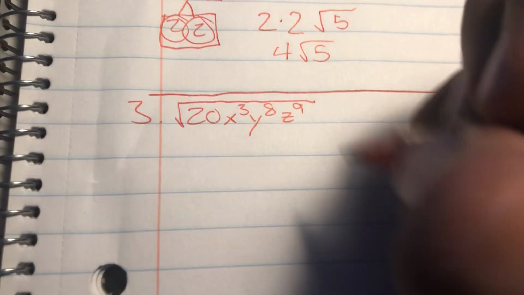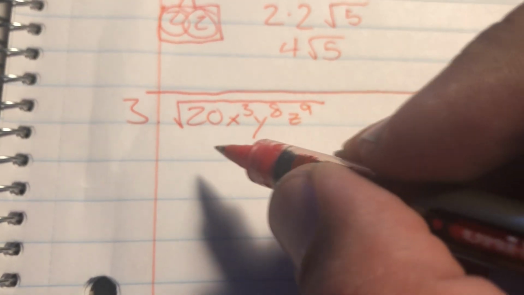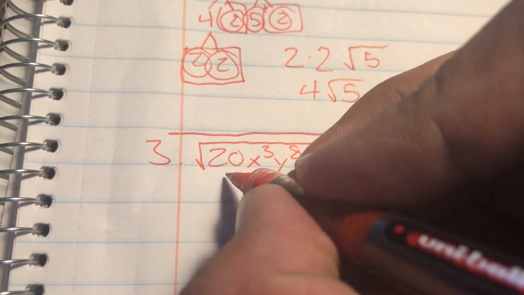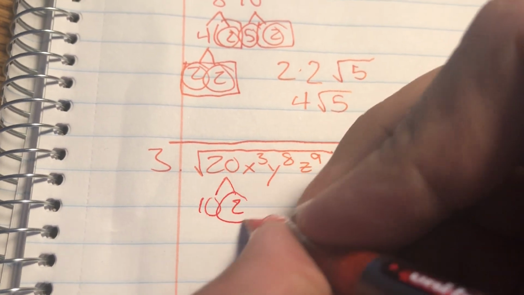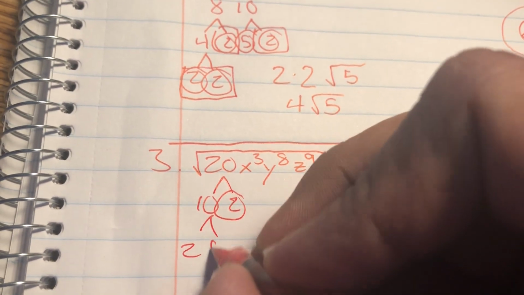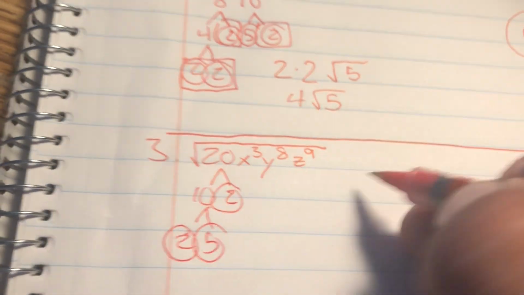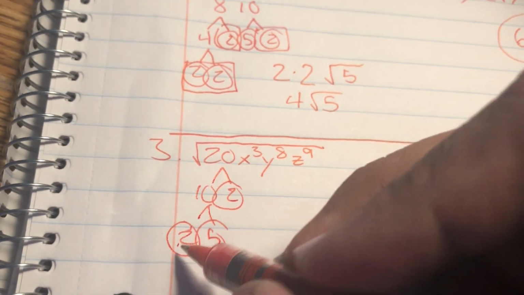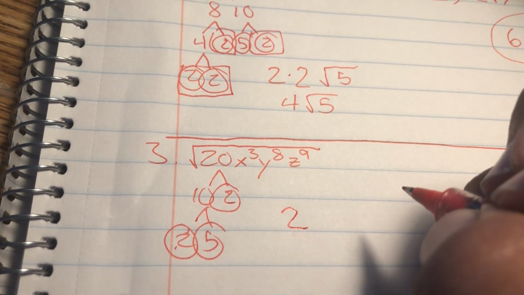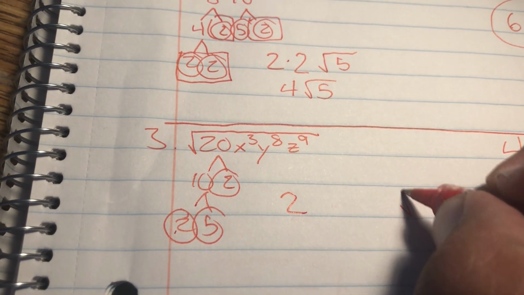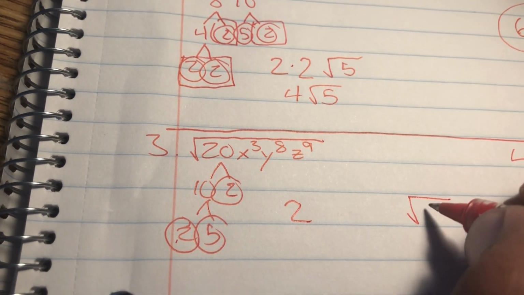Okay, now let's go over 3. First, let's simplify the 20. That's the more difficult one. Okay, that's going to be 10 times 2, and then 2 times 5. It wasn't that difficult. So you have a pair of 2's, so one 2 comes out. So we know a 2 is going to be on the outside. Okay, and we know that inside of the square root, we are going to have a 5 on the inside.